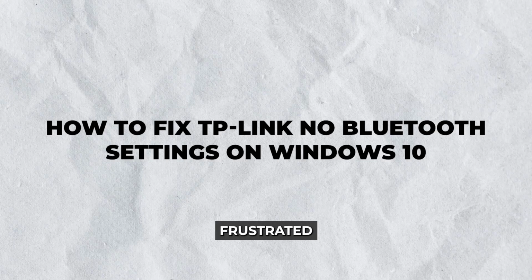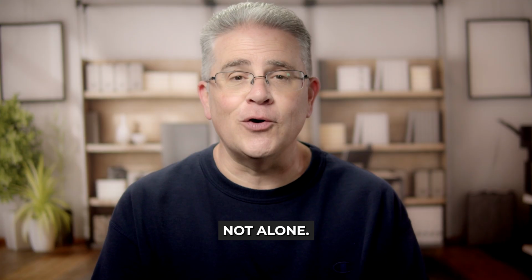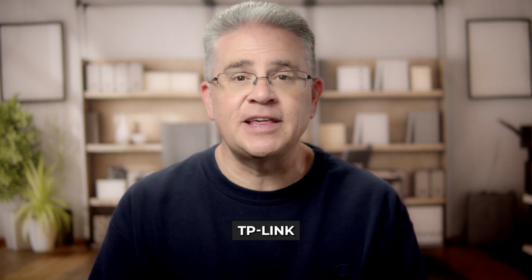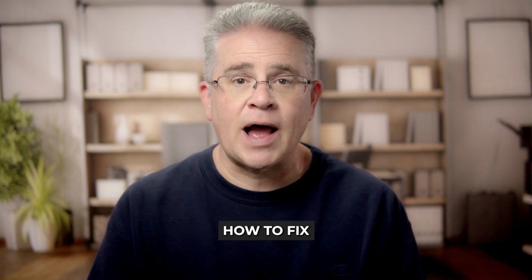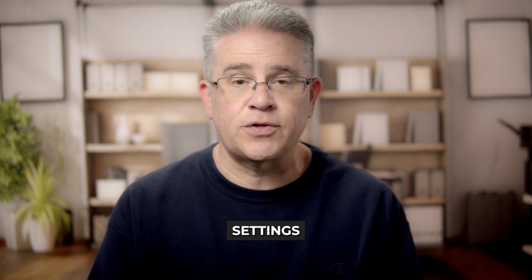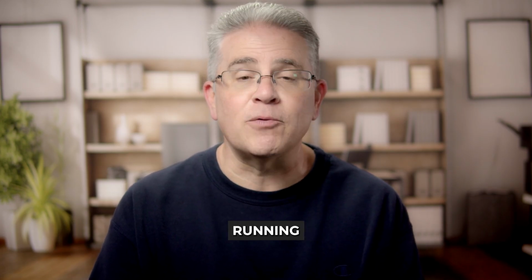Hey there! Frustrated because your TP-Link Bluetooth feature is missing in Windows 10? You're not alone. Many users face this issue with TP-Link adapters, and it can be quite a hassle. In this guide, we'll walk you through how to fix TP-Link no Bluetooth settings on Windows 10 so you can get back to using your devices seamlessly. Stick with us and soon you'll have everything up and running smoothly.